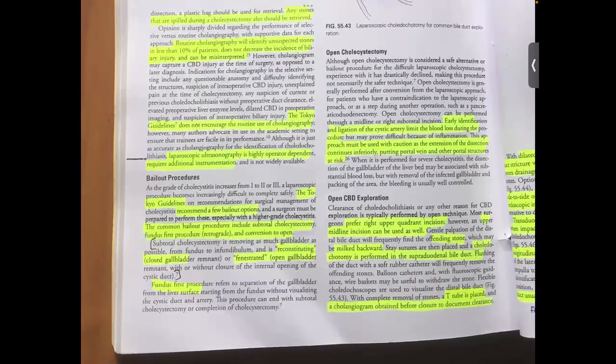So next, one important MCQ, bailout procedures. There are 3 grades of cholecystitis, grade 1, 2, and 3. Laparoscopic procedures become increasingly difficult in the higher grades. So the Tokyo guidelines recommend a few bailout procedures. So what are the bailout procedures? The common bailout procedures include subtotal cholecystectomy by fundus first approach, that is retrograde, and conversion to open.